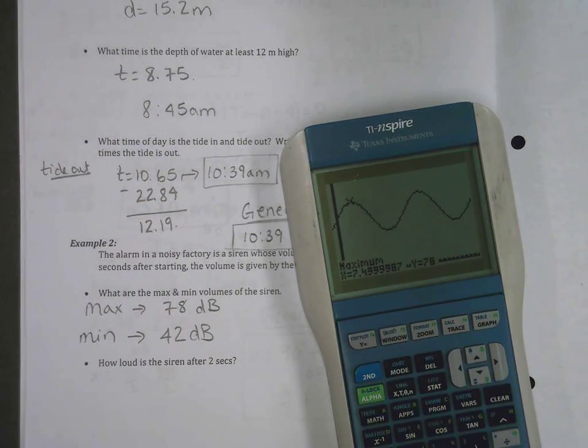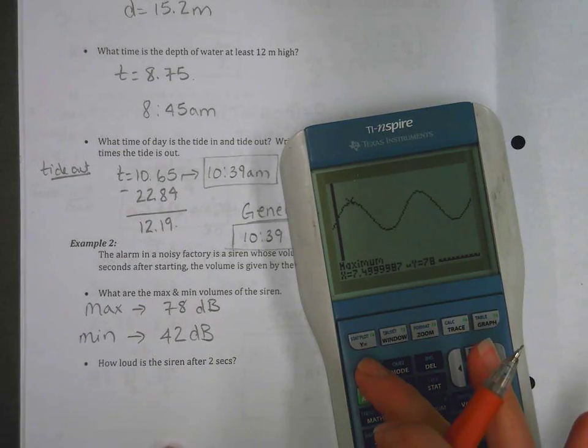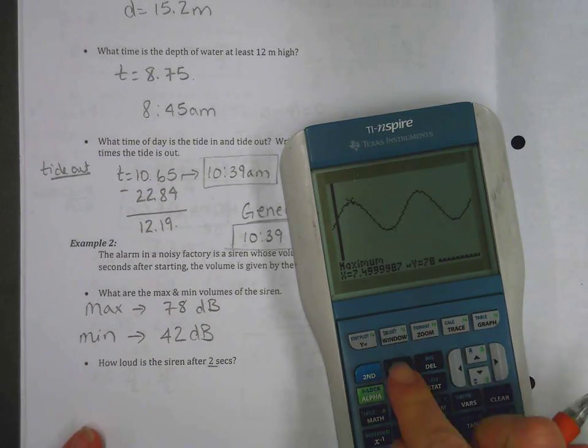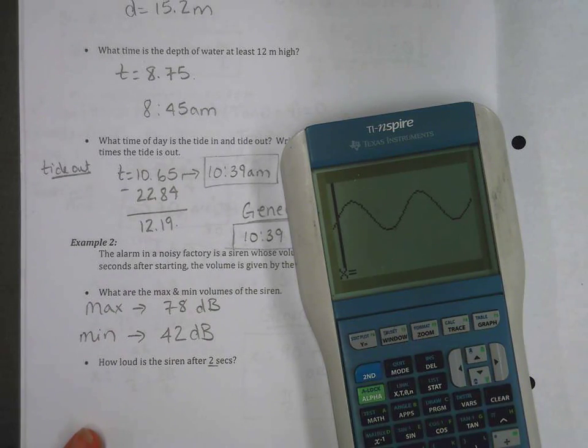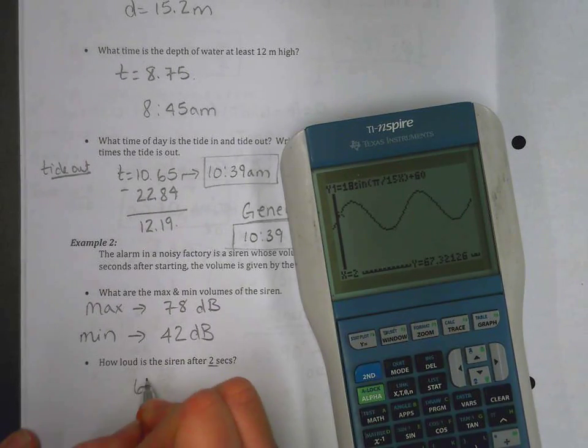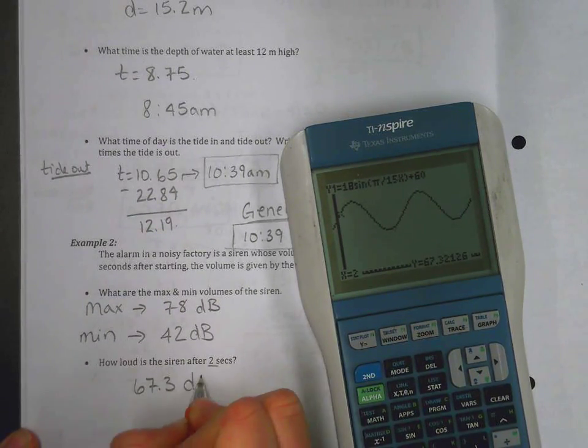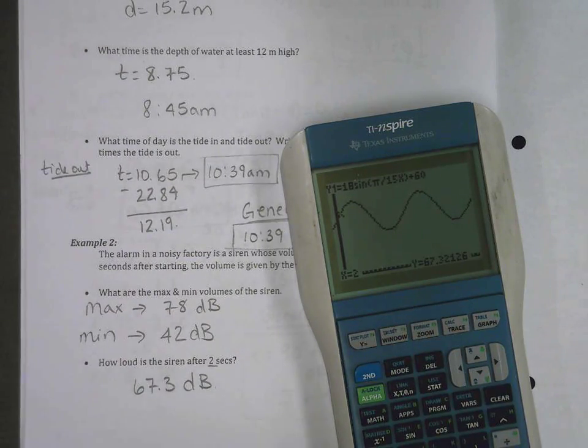And then how loud is the siren after 2 seconds? Well, this is our time. So if you go to second trace, number 1 for value, and simply type in your 2 seconds, the answer is 67.3 decibels. Okay, and those are some examples of real-world trig problems.